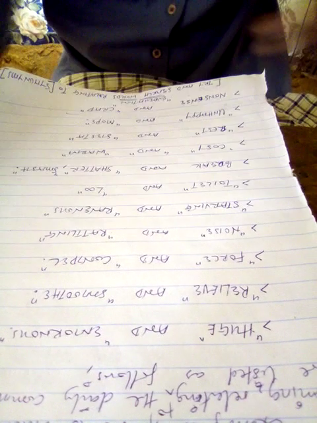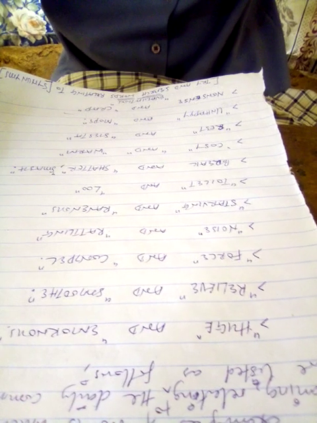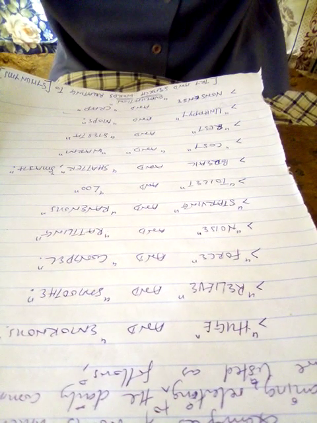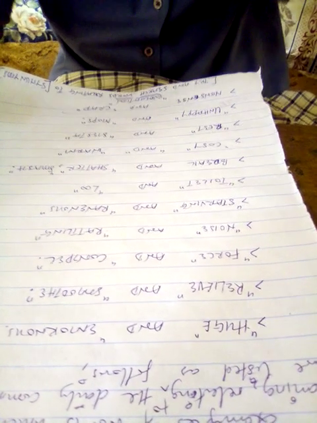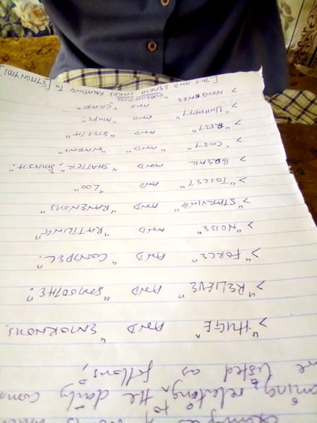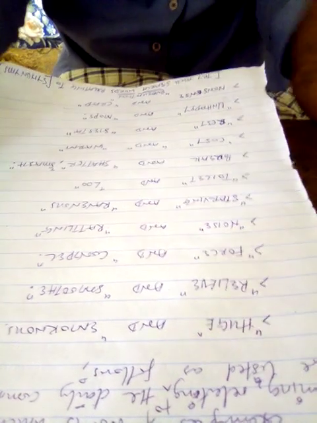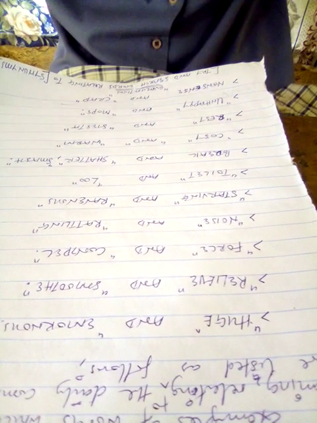Number two, we have relieved and smooth. Relieved and smooth give the same meaning. To be relieved is to have less pain of something, and to be smooth also talks about less pain. Imagine if you don't use relief, you can use smooth. Yes, the medicine smoothed me from the pain.